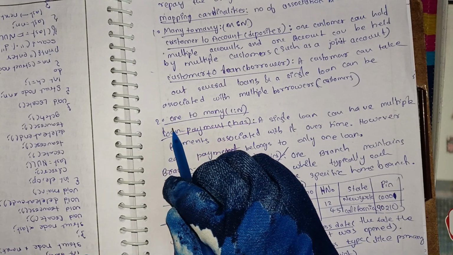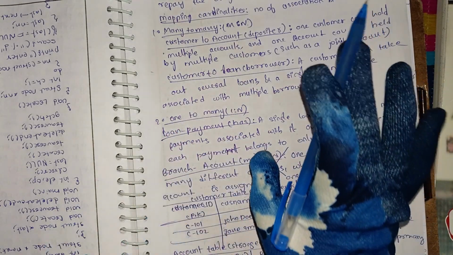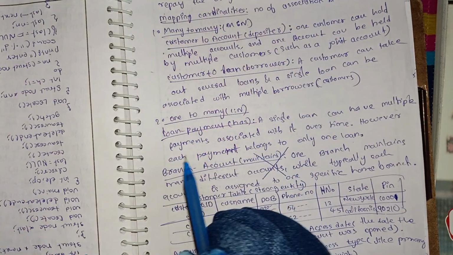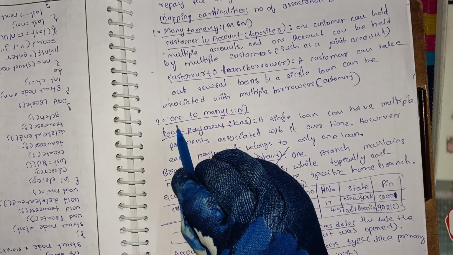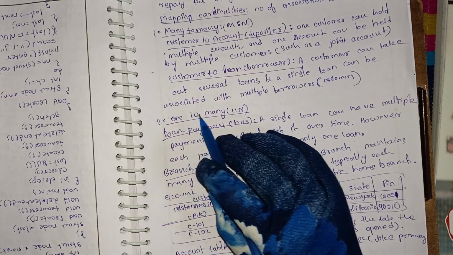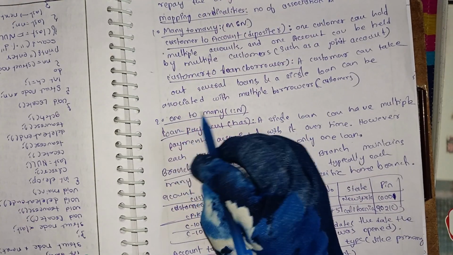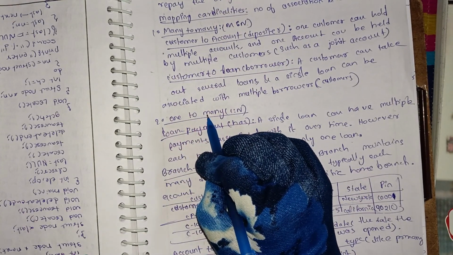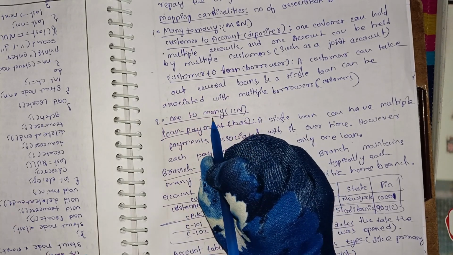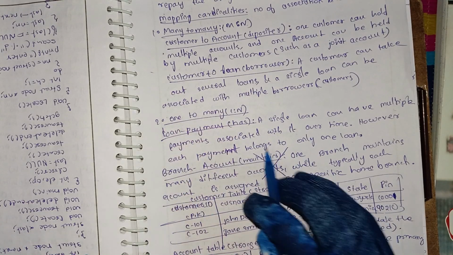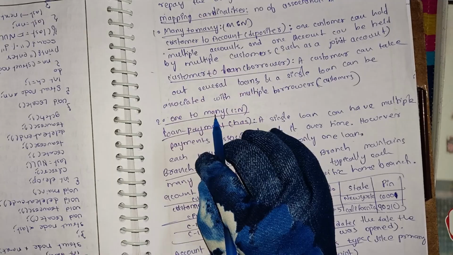In any type of mapping cardinality, we state it like this: first we make a statement from one to many, and then we make another statement from many to one. So here a single loan can have multiple payments, that represents a one to many relationship.